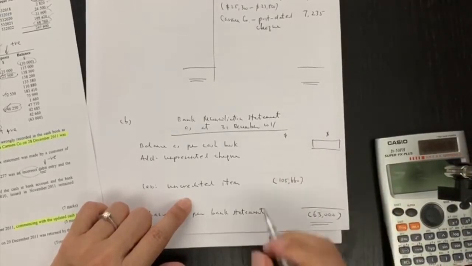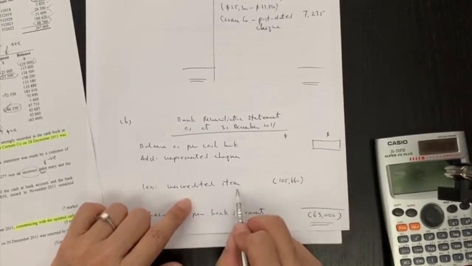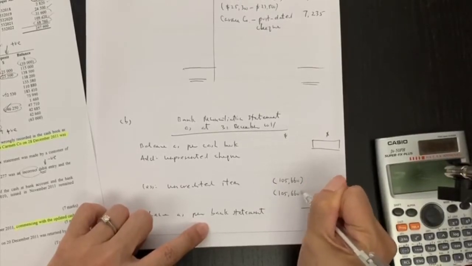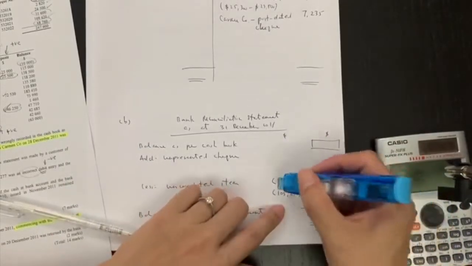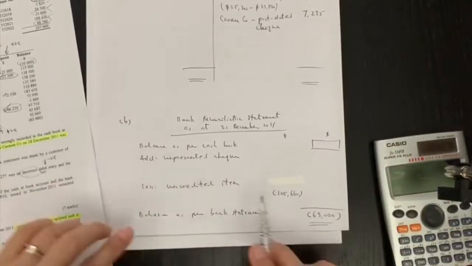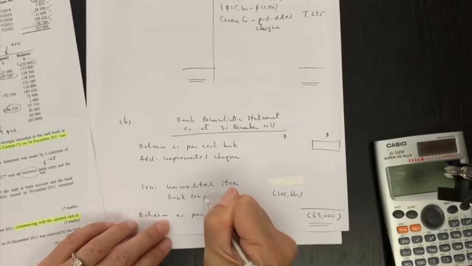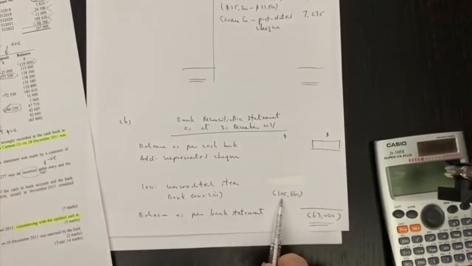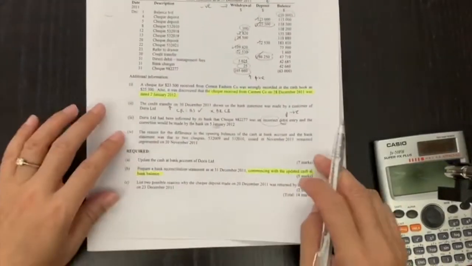So here a plus to negative, which will be 105,660. Oh sorry, this is not an uncredited item. I need to give another description. So I move this to here because this is not because of an uncredited item. However, this is related to the bank error and related to point number 3. So that is another difficult one. Okay, so let me repeat.